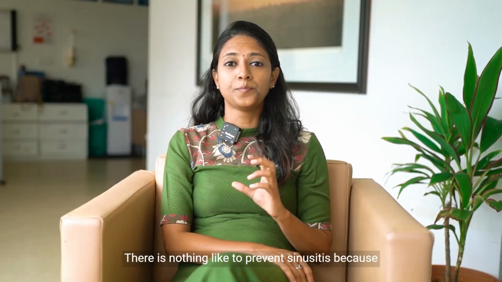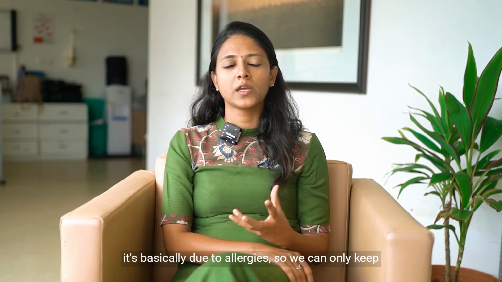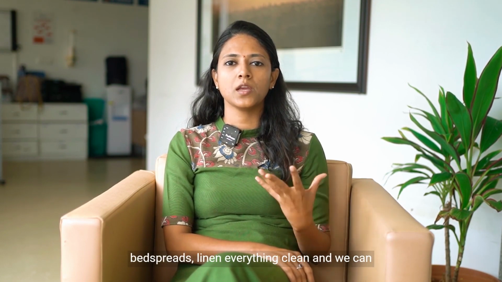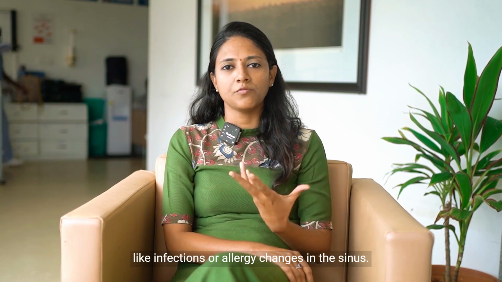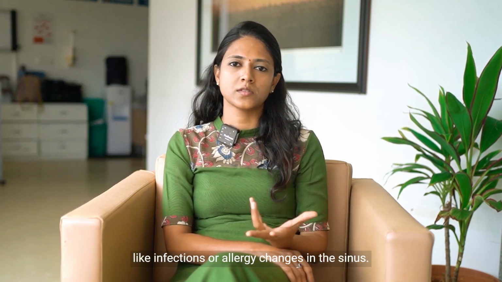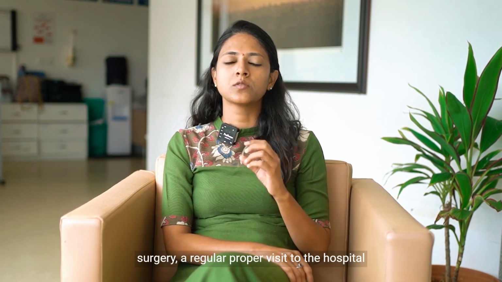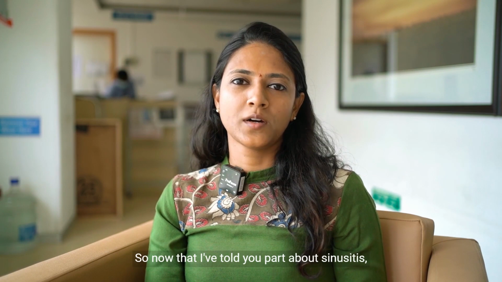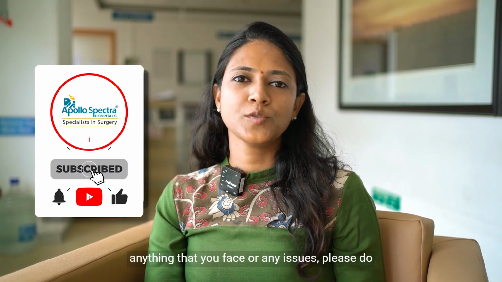There is nothing like to prevent sinusitis because it's basically due to allergy, so we can only keep it under control by keeping our environment, bedspreads, linen, everything clean, and we can do a regular nasal washing and all to prevent infections or allergy changes in the sinus. For a patient who has already undergone a surgery, a regular proper visit to the hospital and follow-ups do help prevent sinusitis.